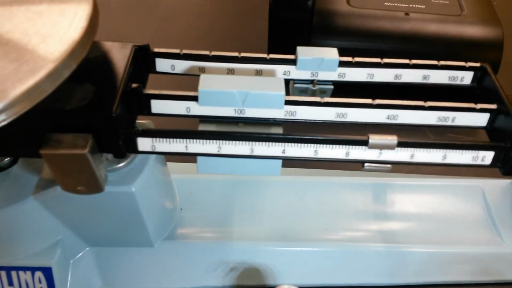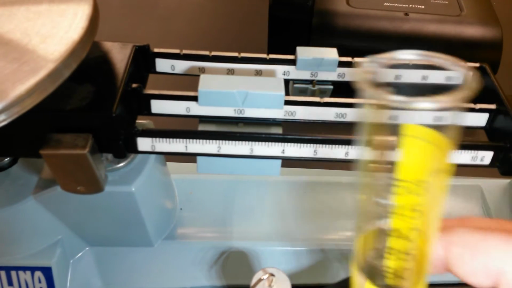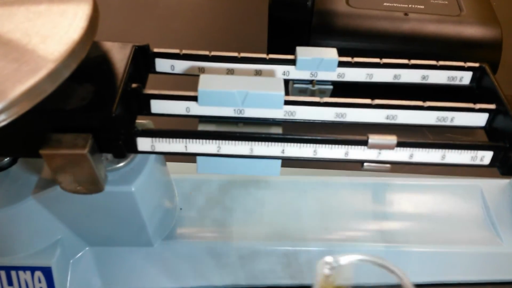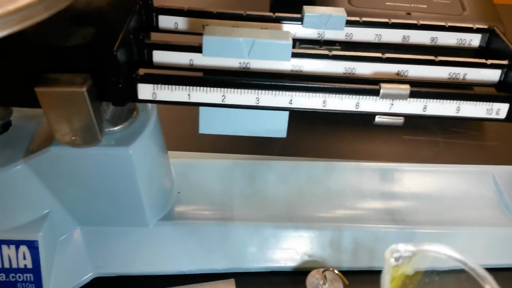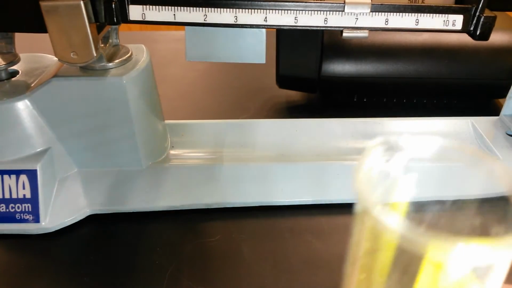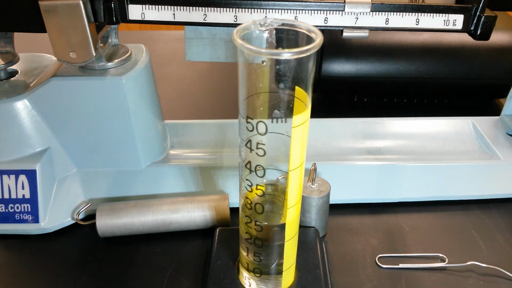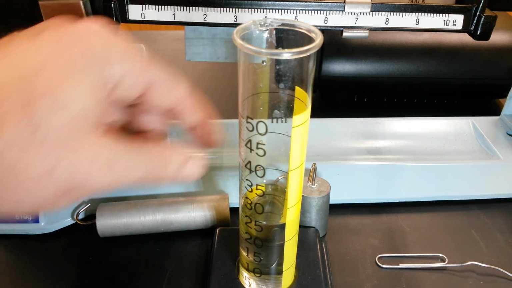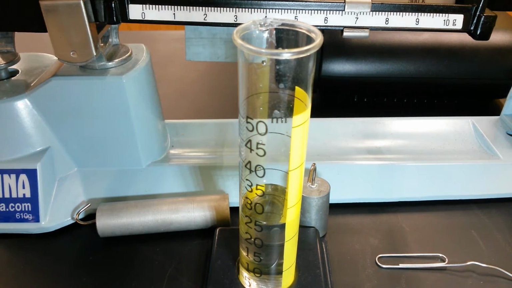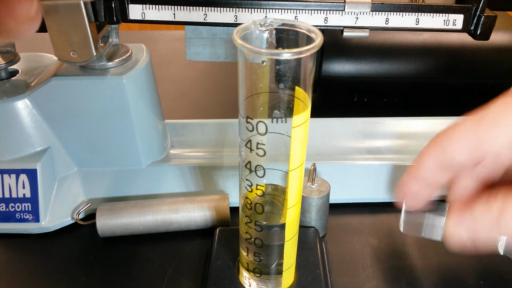Now, as you can see here, I have filled it up to approximately 25 milliliters. Get this lined up. Okay, so around 25 milliliters. Now, to measure the volume of an object, of course, you figure out what the volume is of the water currently. Okay, then you drop in an object.